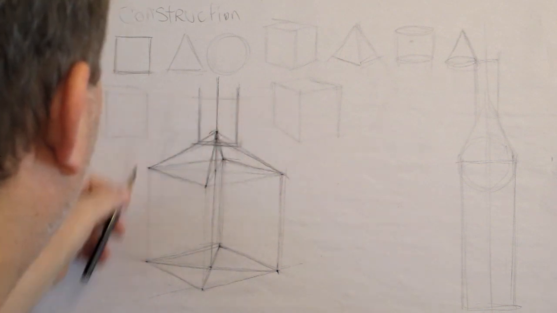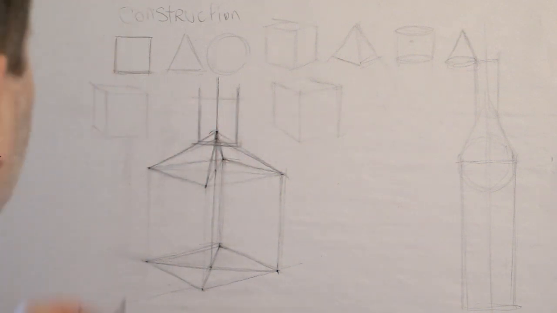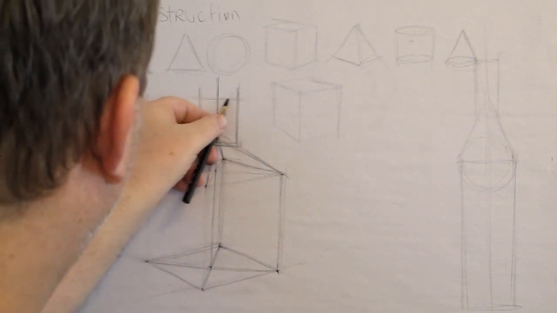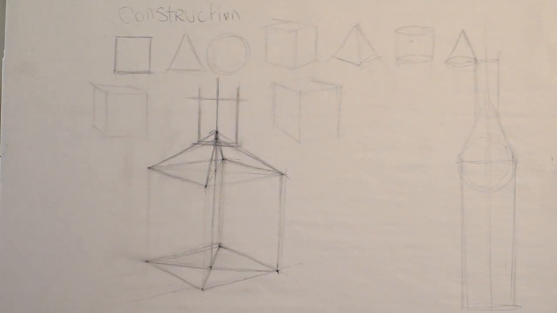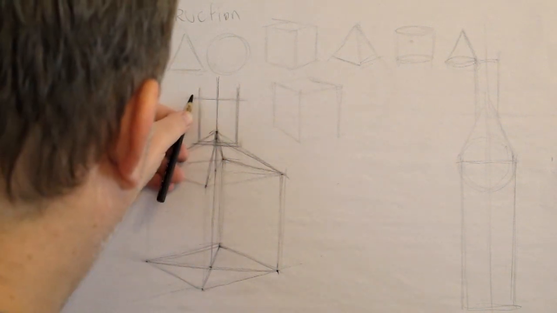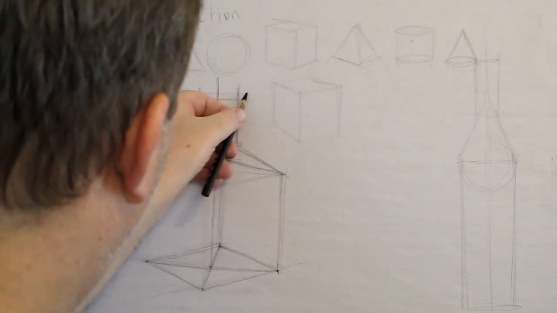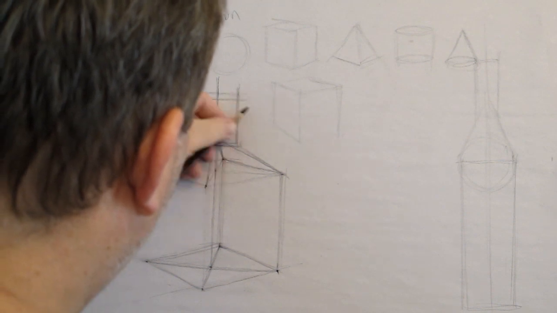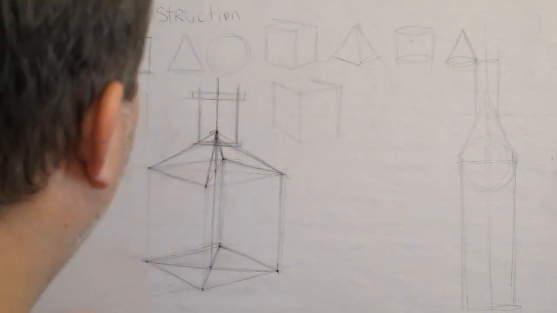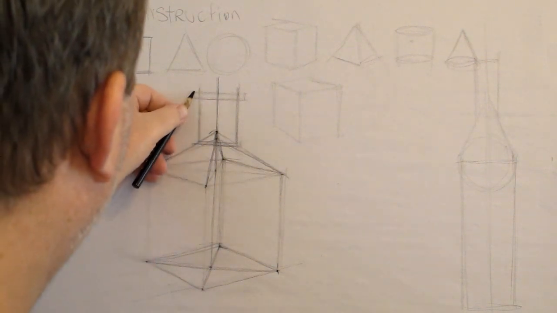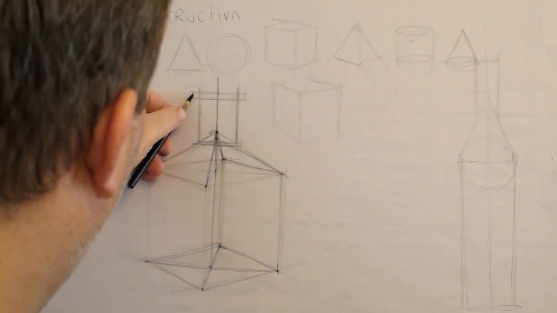So on top of that cylinder, we then have another cylinder. And it's a very small cylinder. This is where it flares out for the top part of this thing. Okay.